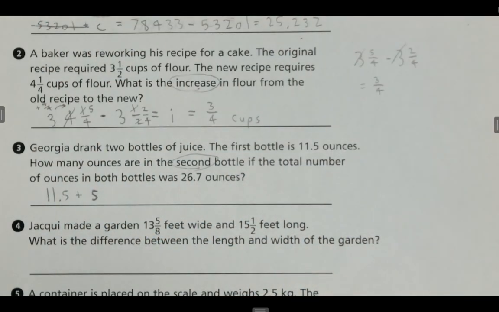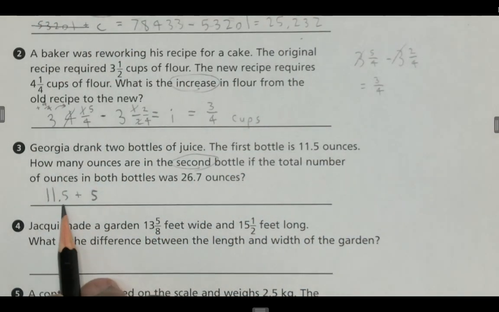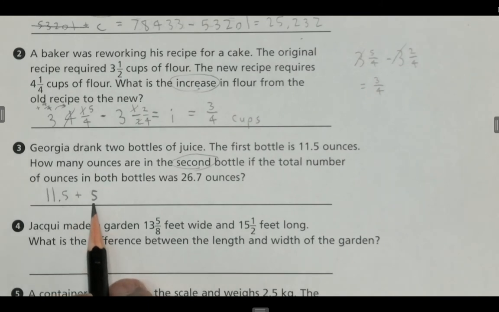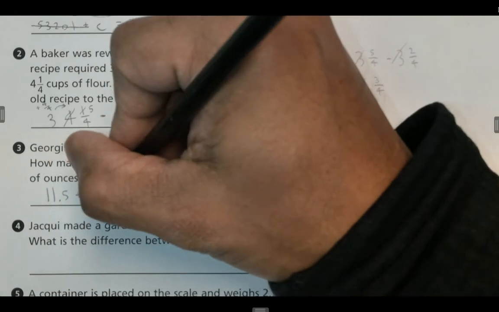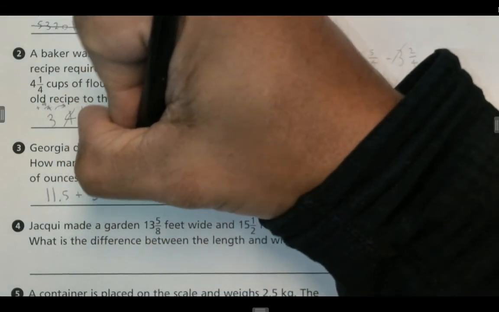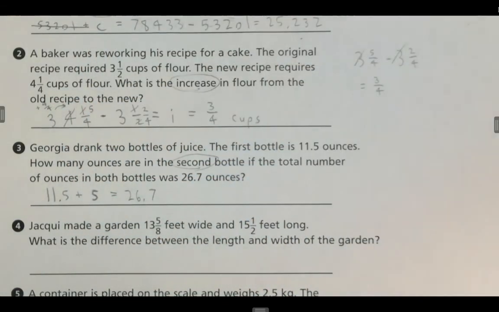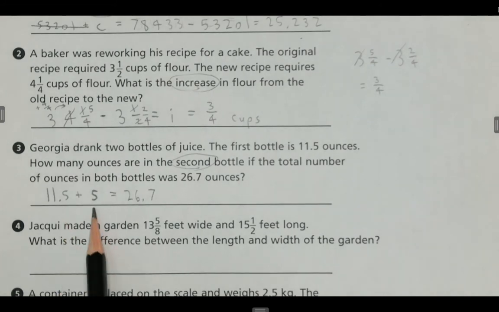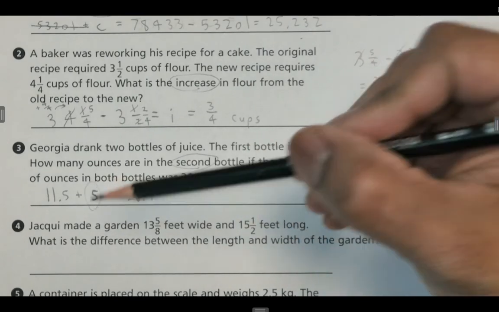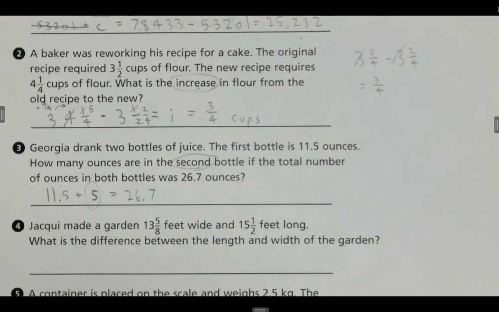It looks kind of like a 5. That looks almost identical to my 5, actually. So we'll just have to remember that that is the variable, not the number 5. 11 and 5/10 plus S equals 26 and 7/10. All right. Now, look at this equation. Look at what's on the left and look at what's on the right. I'm trying to solve for the value of S, the amount in that second bottle.